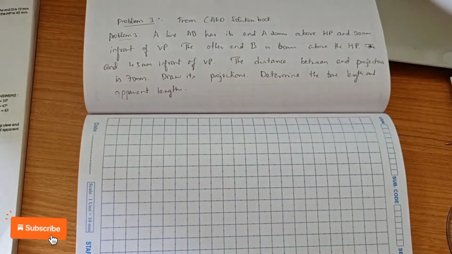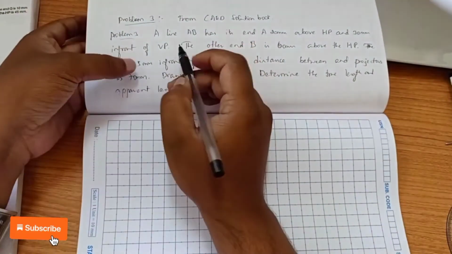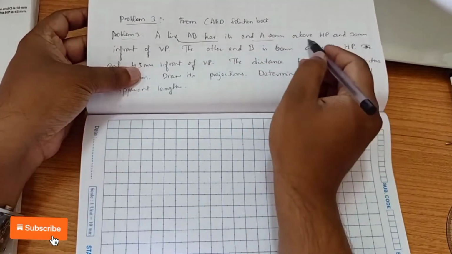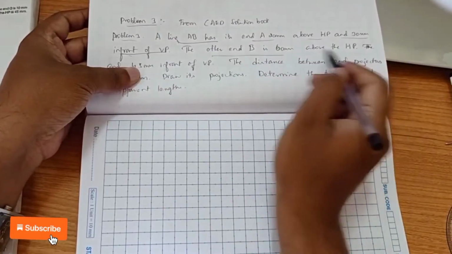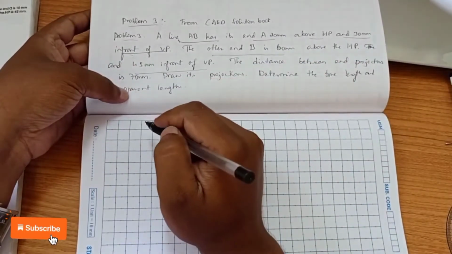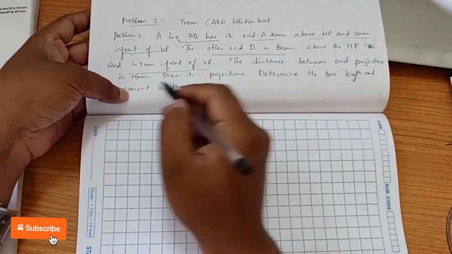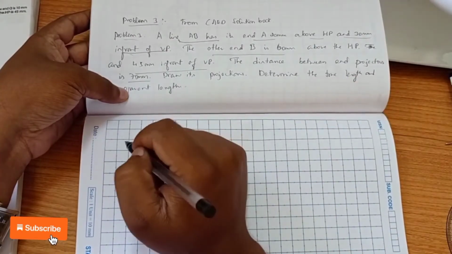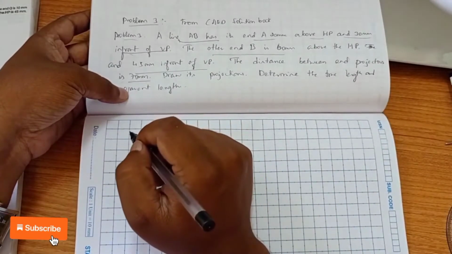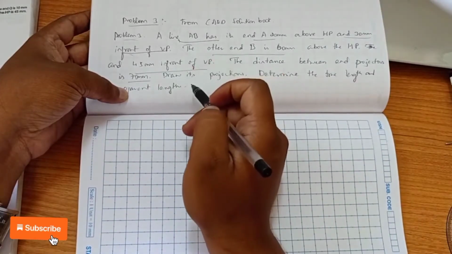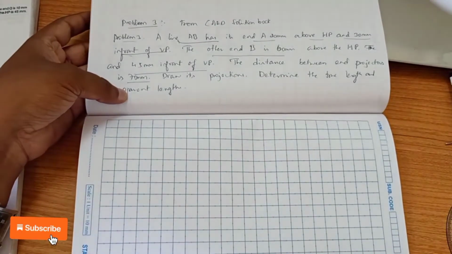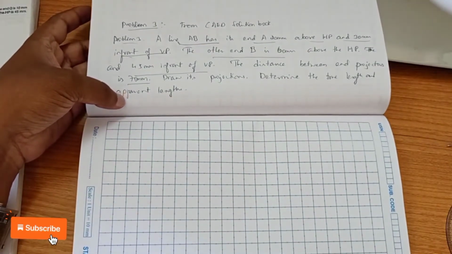Okay, we see another problem, problem number 3 from the CAD solution book. In this problem they have given line AB has its end A 20 mm above HP and 30 mm in front of VP, and the other end 60 mm above HP and 45 mm in front of VP, and the distance between the end projectors is given as 70. In this problem they have not mentioned either true lengths or any kind of inclinations. We have to use these end line distances to do the problem. So now we are going to proceed with the problem here.